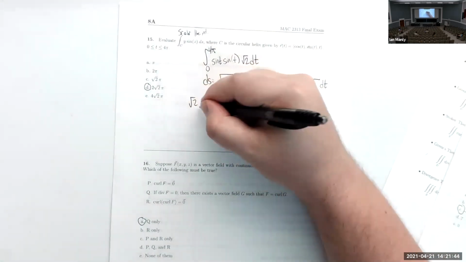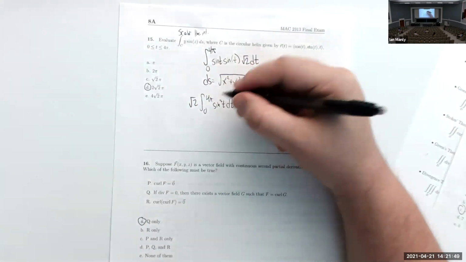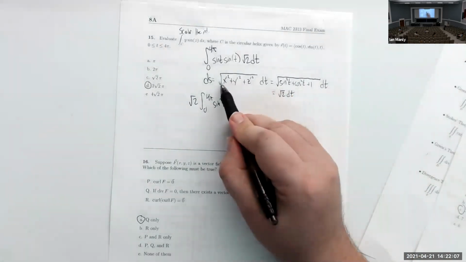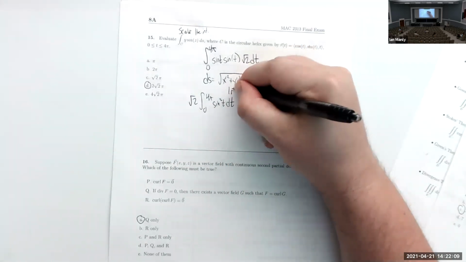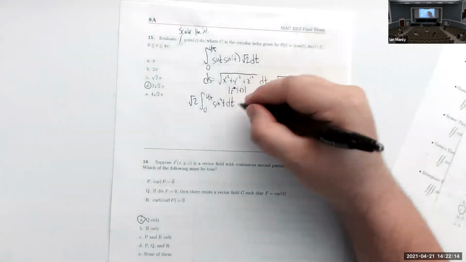Well, another way of writing sine t times sine t is, of course, sine squared of t. So this is root 2, 0 to 4 pi, sine squared. All right, and let's dig back some memories from calculus 2 here. How are we going to do the integral of sine squared right here? The half angle identity is correct. Oh, is ds the same as the magnitude of r prime dt? Yeah, that's literally what I did here. So this is the magnitude of r prime here. Yeah, so that's another way of thinking about it if you want.